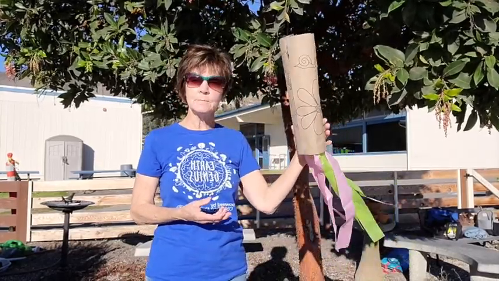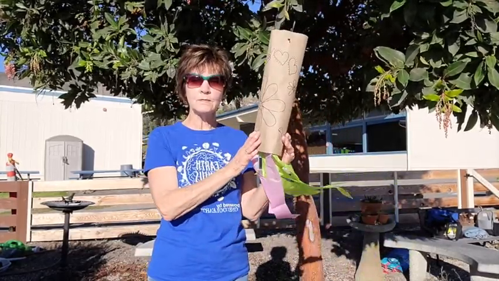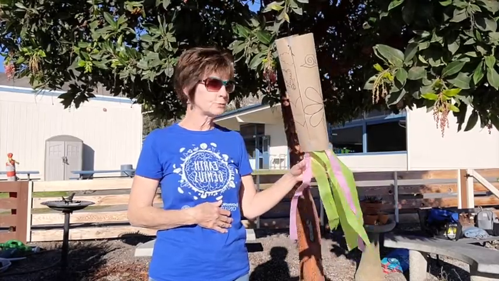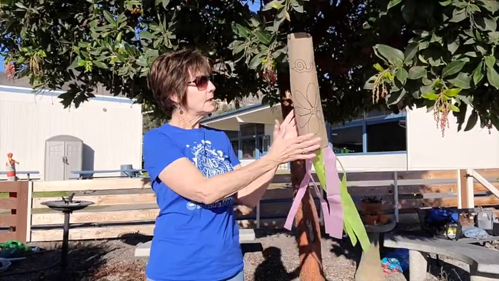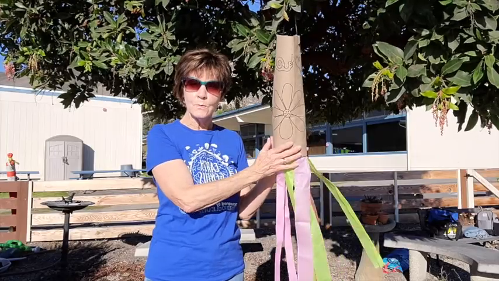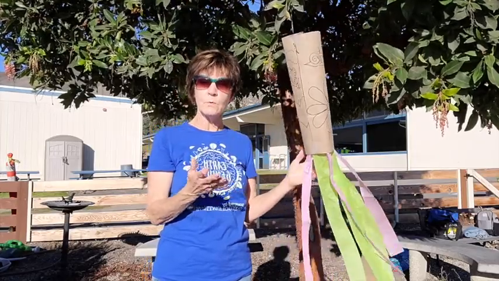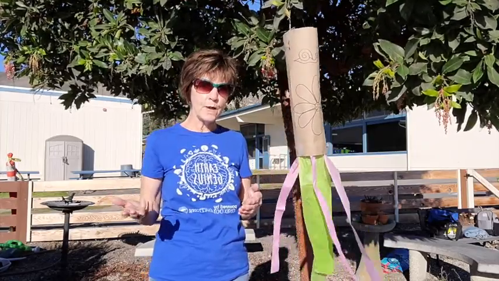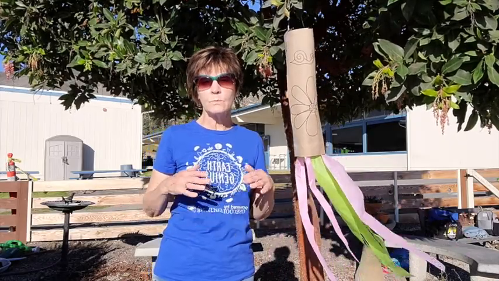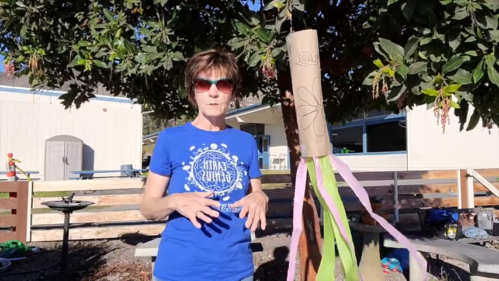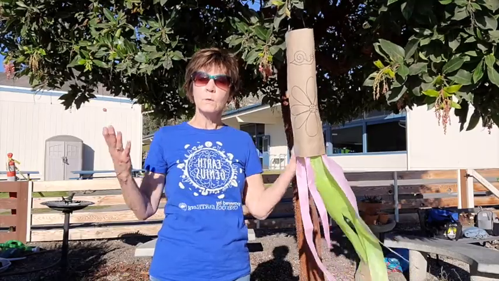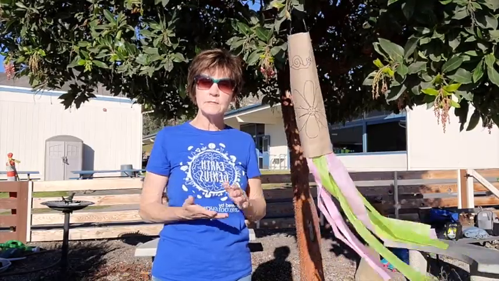This is my new little Windsock, handmade by yours truly. And it's a very important tool when you're trying to determine what's going on with weather. Now you just learned that weather is what's going on right now where we are. So today's weather is warm and sunny and nice and breezy.